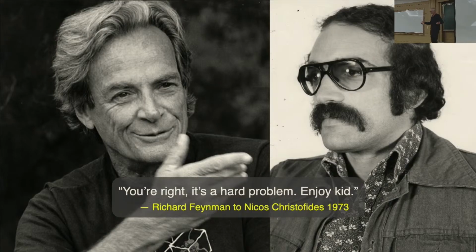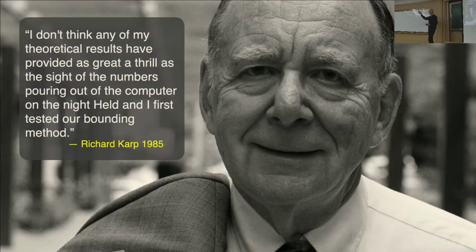Somehow it's a simply stated problem, capturing all the complexity. And you can certainly make progress in general optimization by working on the TSP and maybe have fun. So Richard Karp, great computer scientist, said the most thrill he ever had in his work was the night the computer numbers were coming up on his work with Michael Held.